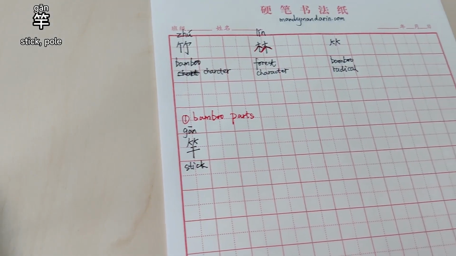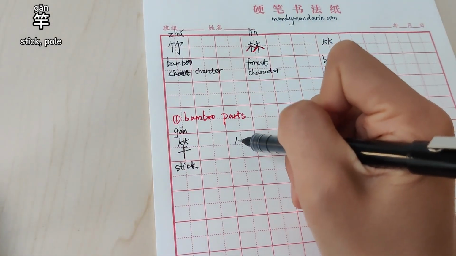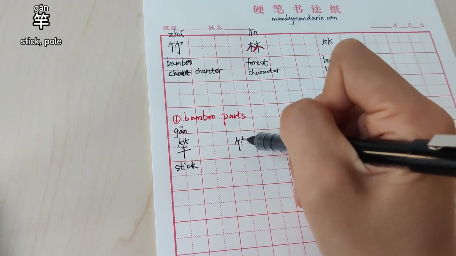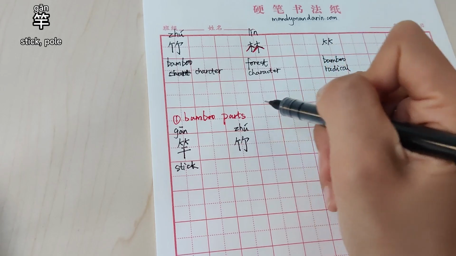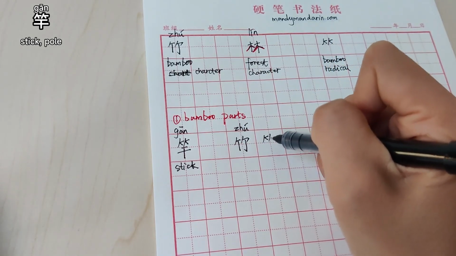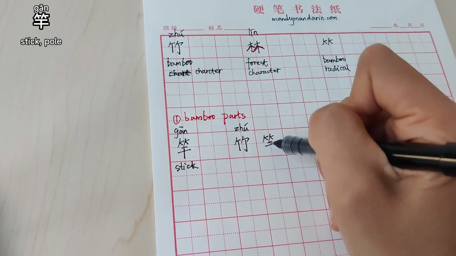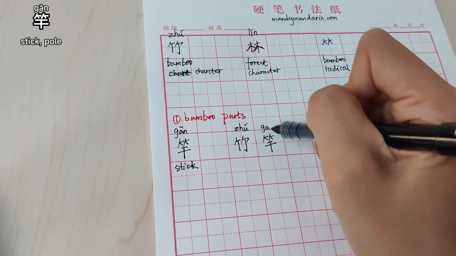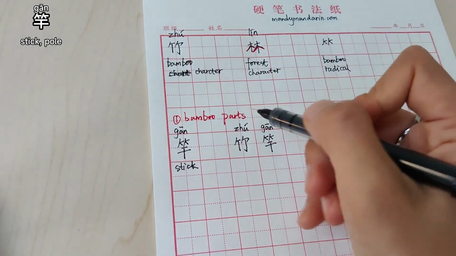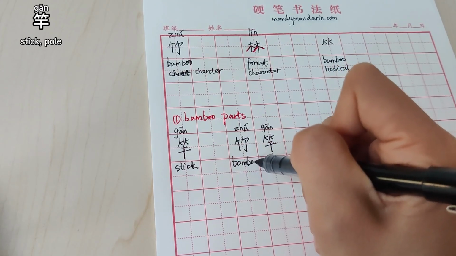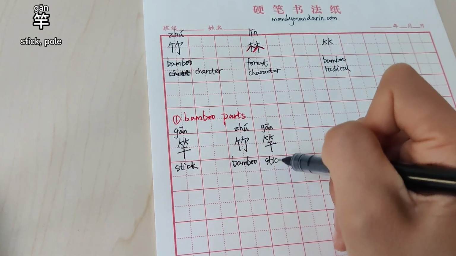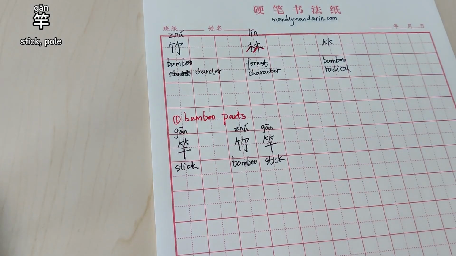For example, we can say 竹竿, it's a bamboo stick.